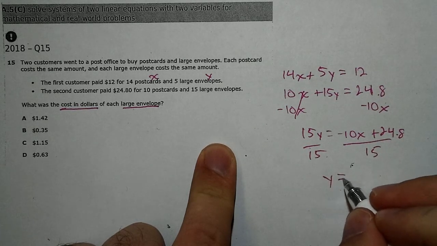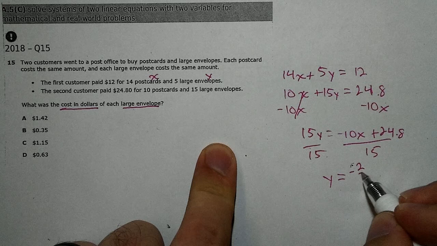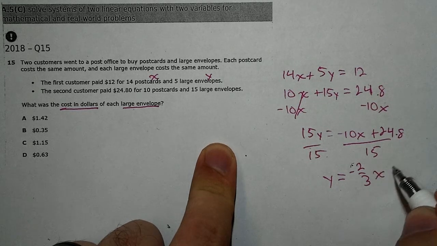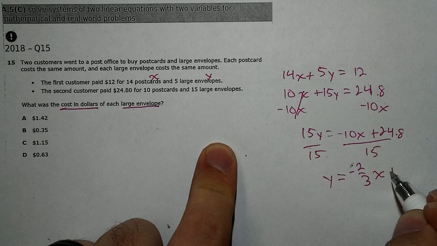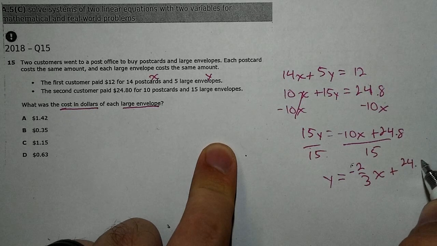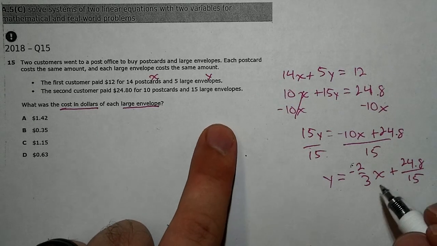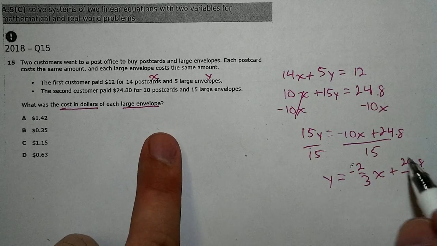So Y equals negative 2/3 X plus, and I don't know off the top of my head what that simplifies to, so I'm just going to leave it as 24.8 over 15.